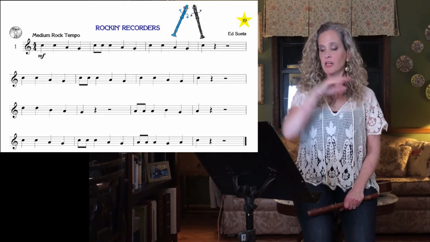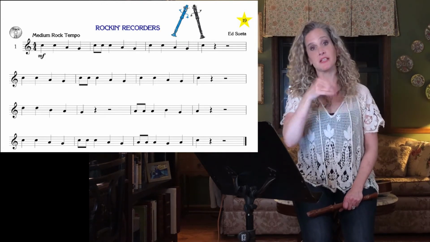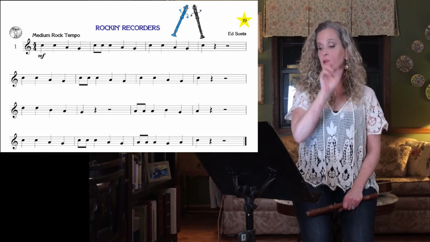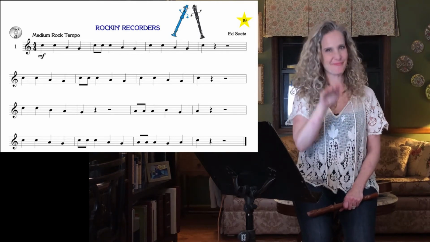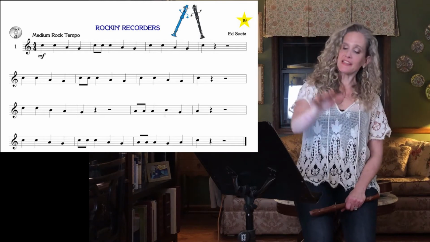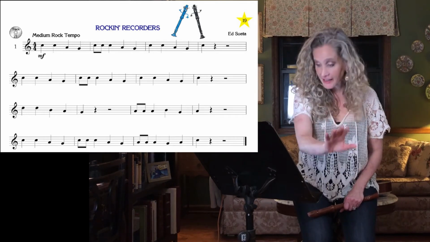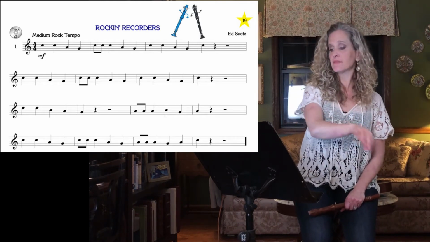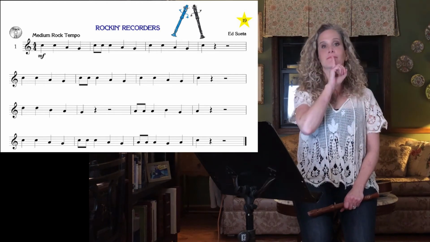Line 3. Beat, beat, beat, beat, beat. Beat and beat, beat, beat, beat. Beat, beat, beat, beat, beat and beat, beat, beat, beat and beat, beat, beat, beat.